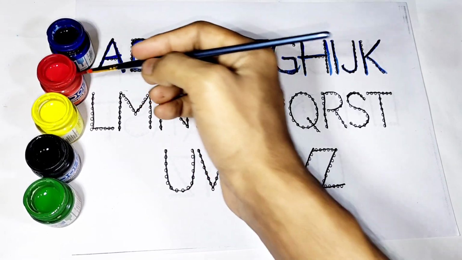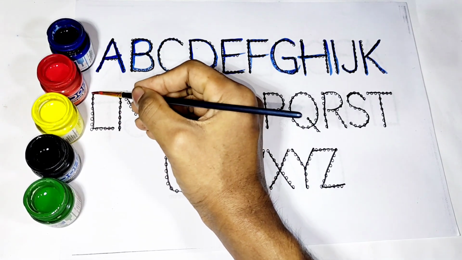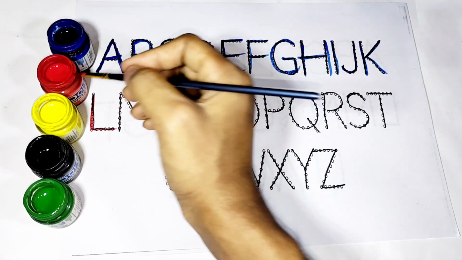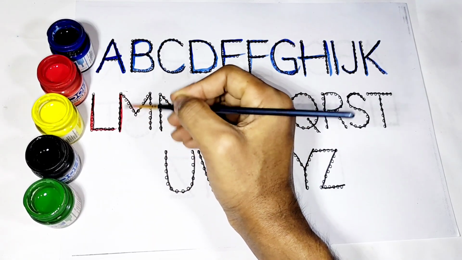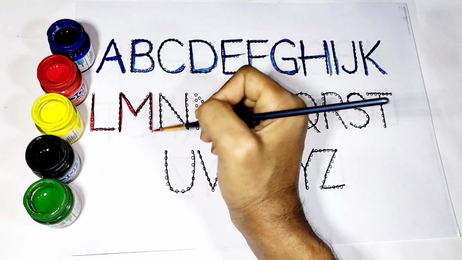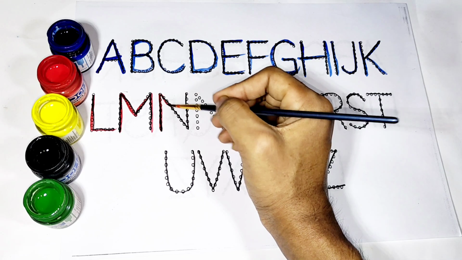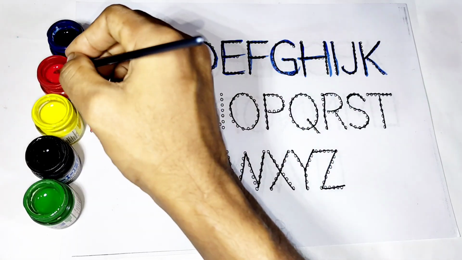Now we're mixing the color of red. Kids, now we are coloring L. L for lion, L for lemon. We again use red color and now we are coloring the alphabet M. M for moon, M for mango. N for nose, N for nest. The next one is O.